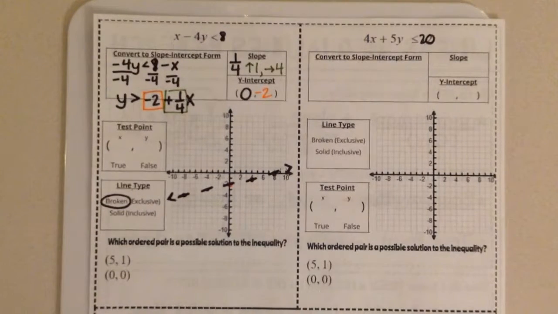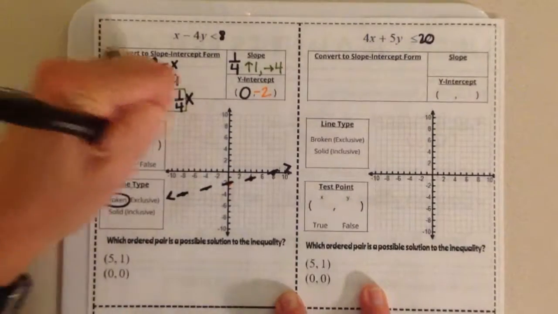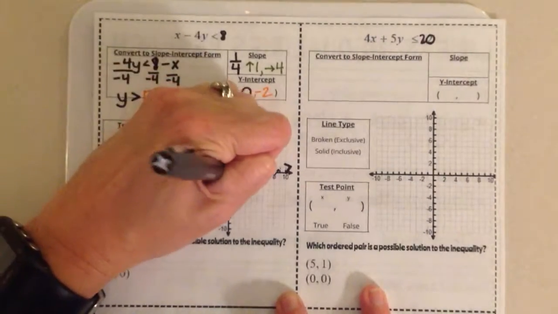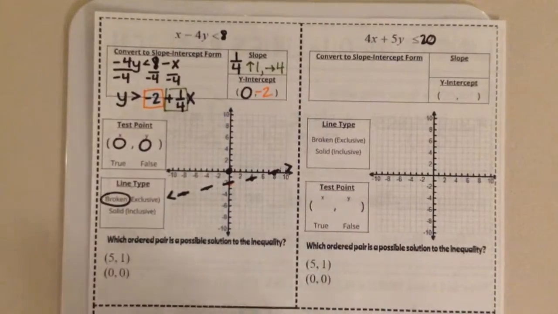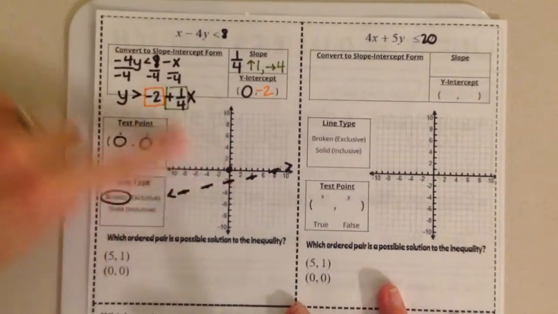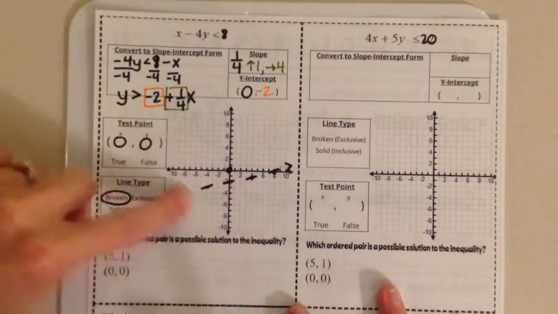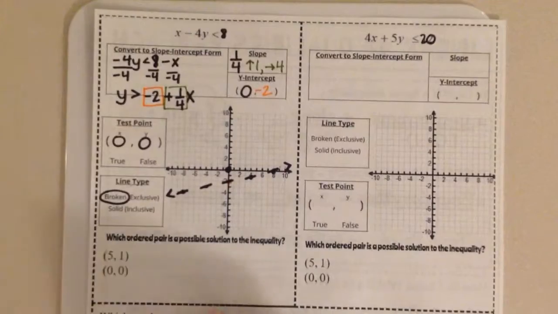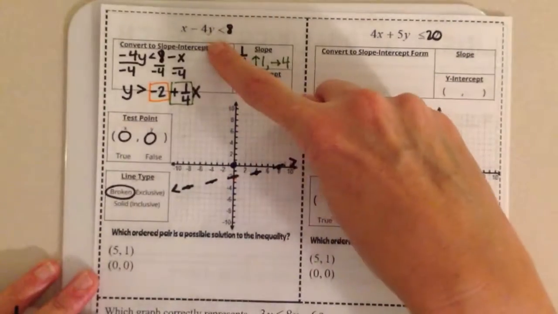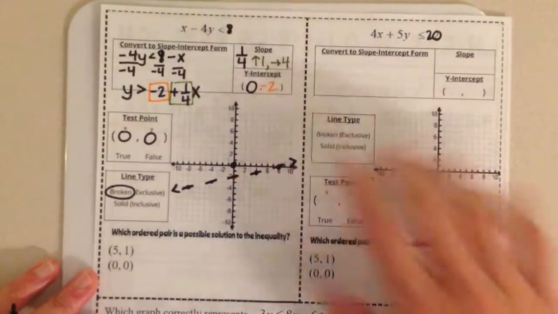So now I need to figure out where I'm going to shade. And again, this comes in with your test point. (0, 0) is the easiest test point to use, and I'm going to go ahead and plot my test point. If it's true, I'm going to shade on this side of the broken line where my test point is. If it's false, I'm going to shade on the other side of the broken line. So I'm going to plug into my original, which means I'm going to use the original symbol.